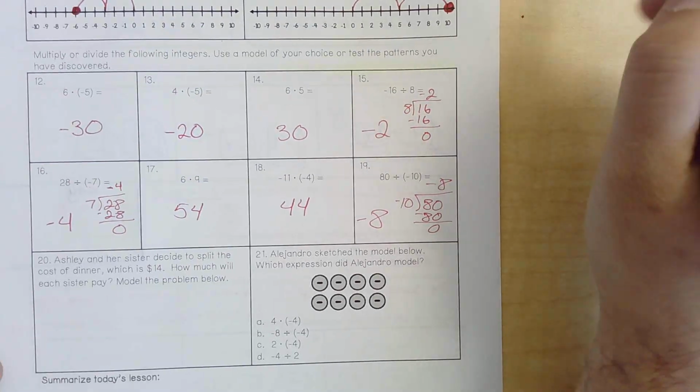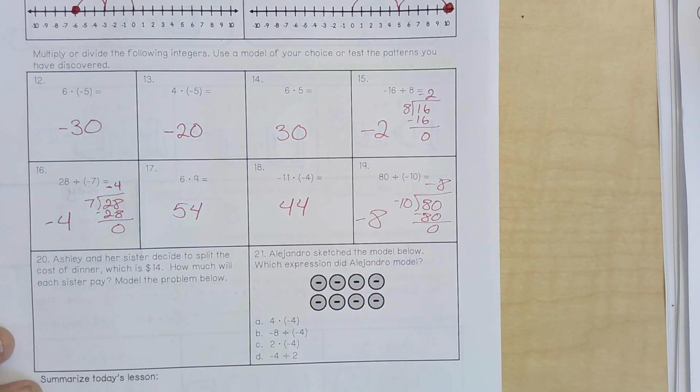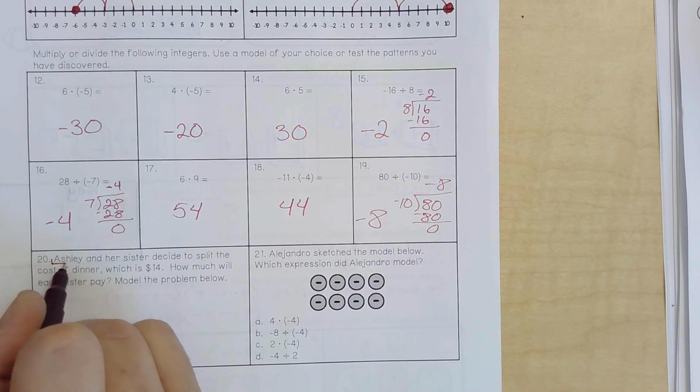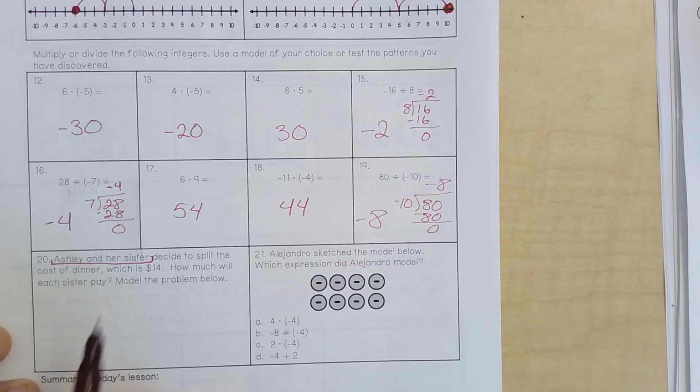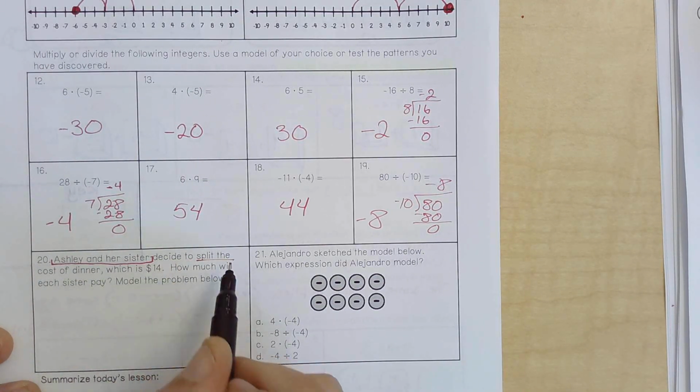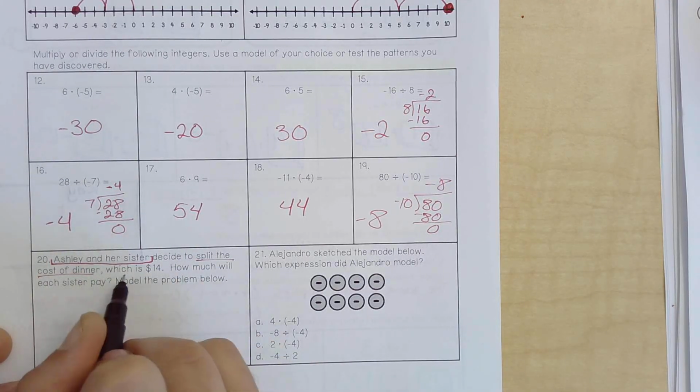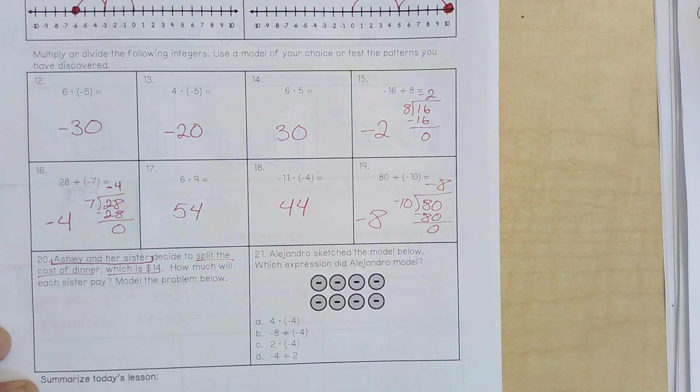Looking at this next one, number 20, it says Ashley and her sister. So Ashley and her sister, that's 2 people, okay? They decide to split the cost of dinner, which is $14. How much did each sister pay?